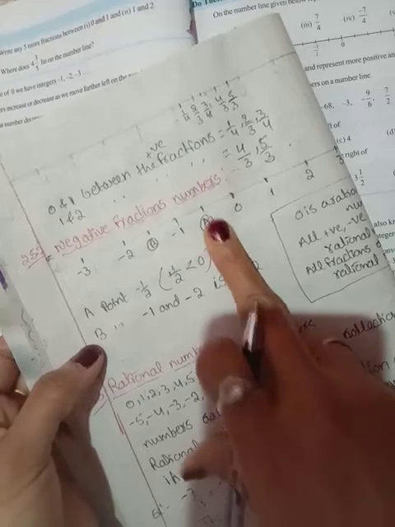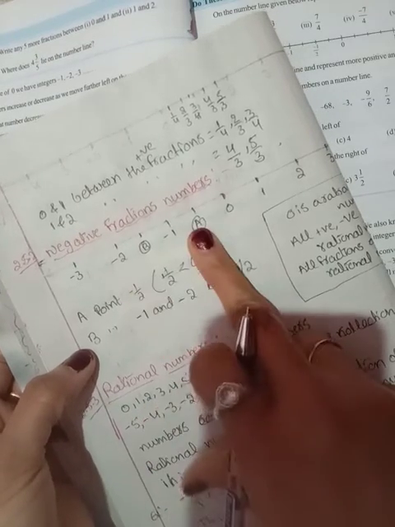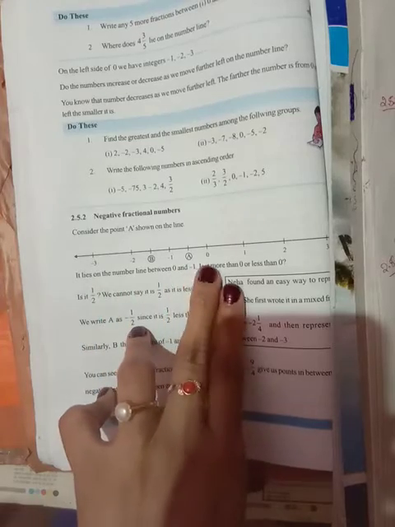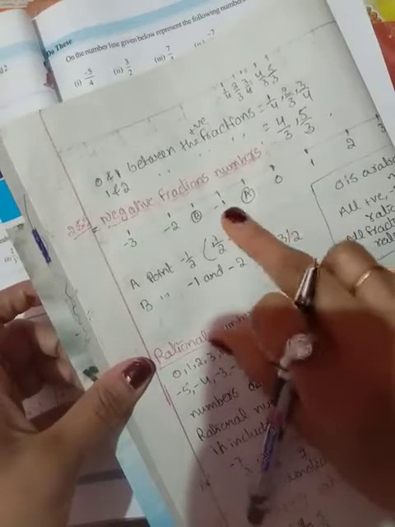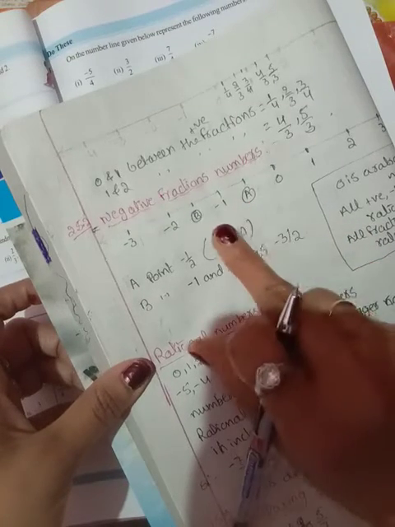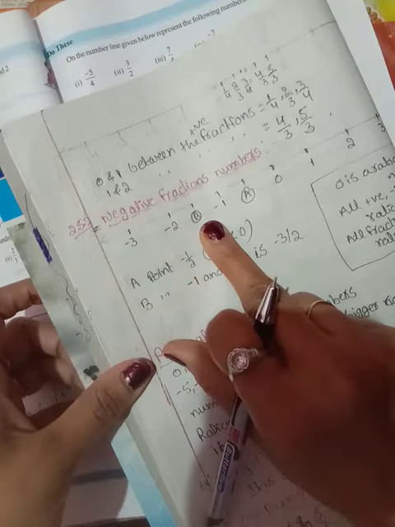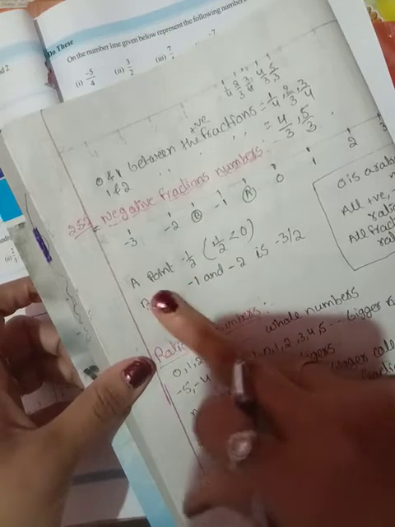This is the A minus 1/2 only. Here it is also there, and the textbook is also there. Here it lies between 0 and -1, in the middle of 0 and -1, that is point A. And you can see -1 to -2, the middle of that is the B point. Okay, you can understand.